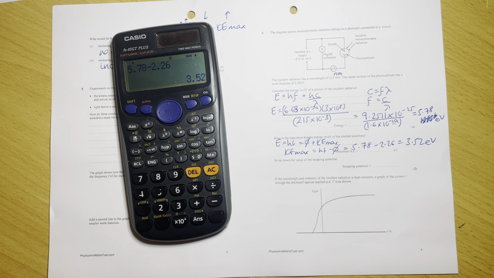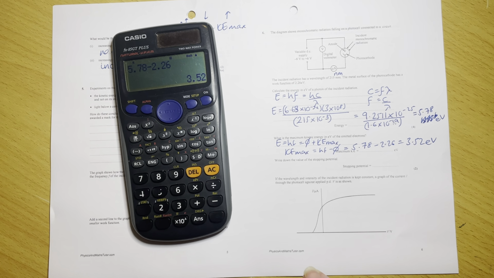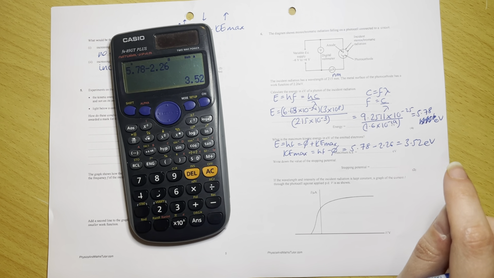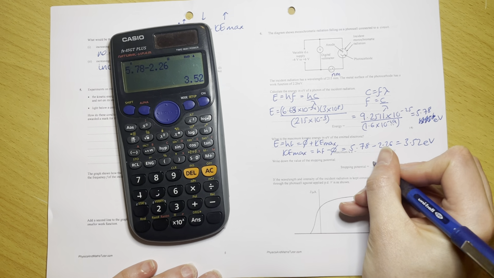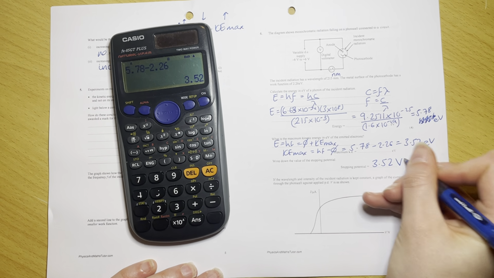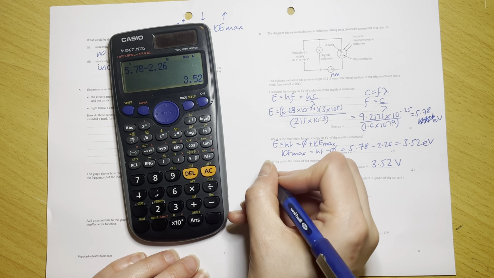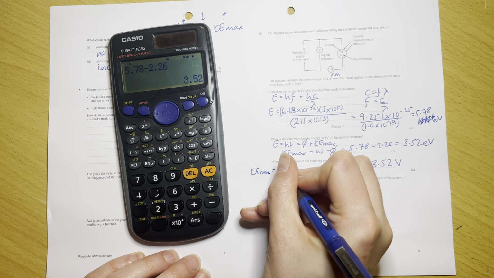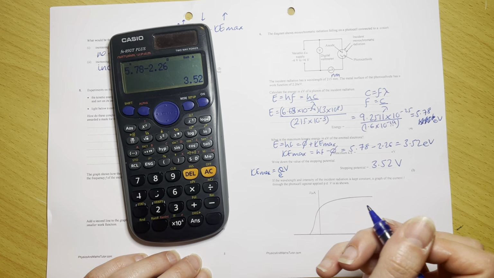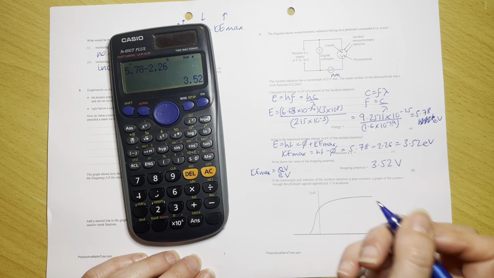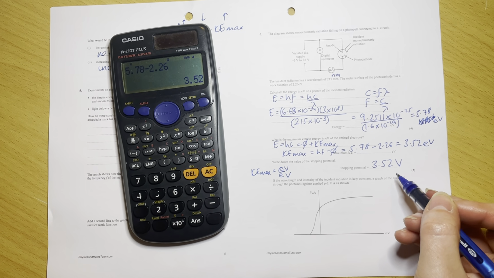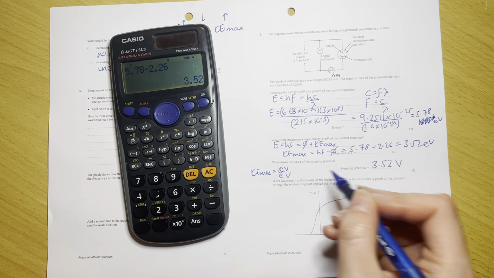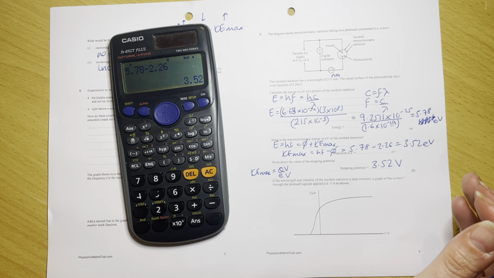If you ever get something that just says, write down, because this is in electron volts, that means the stopping potential is the same value, but in volts, 3.52 volts. And that's to do with the fact that KE max equals the work done, which is equal to QV. But Q is in electron charge and volts is here. So if I have this in electron volts, I can just say it's the same in volts for the stopping potential. And the write down bit is the hint there.